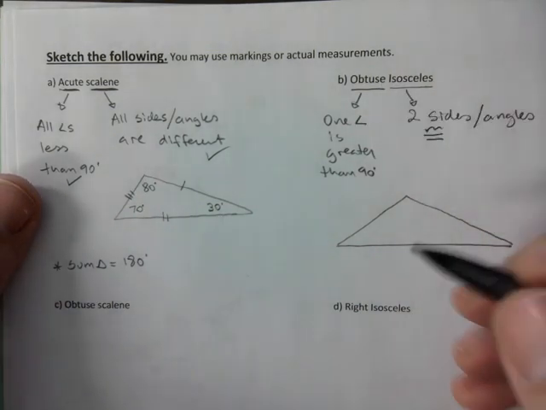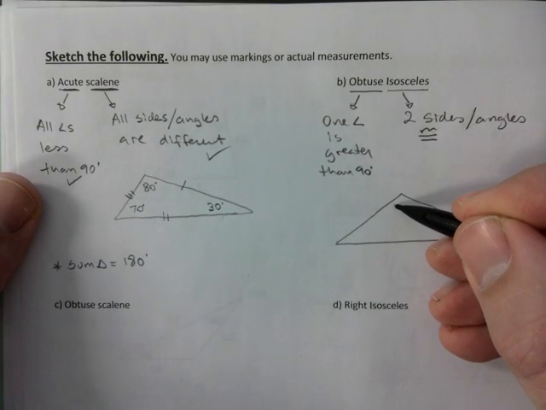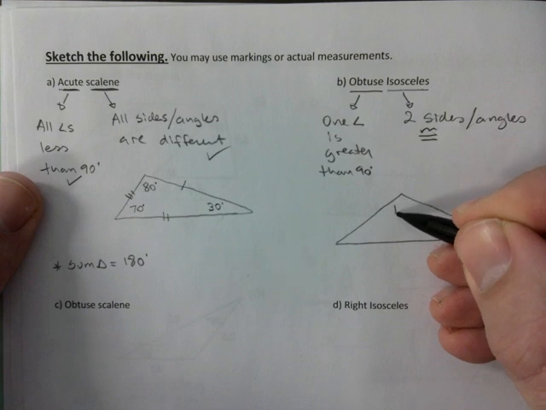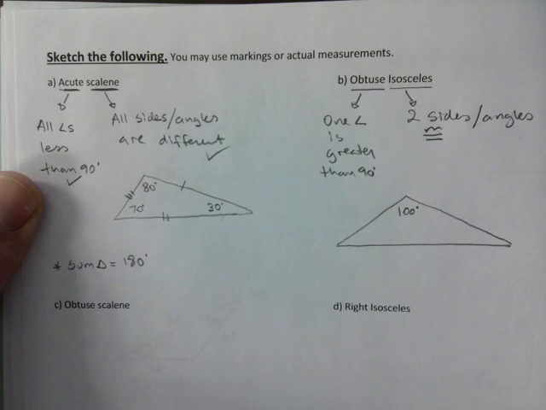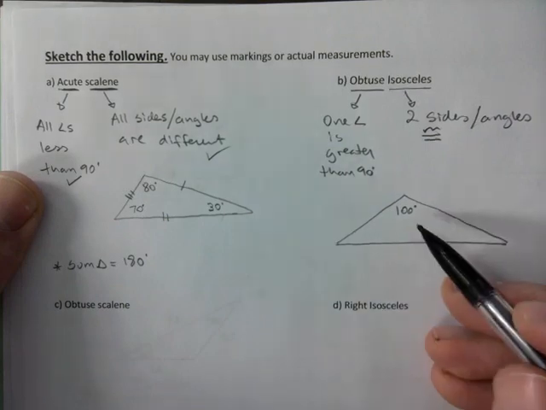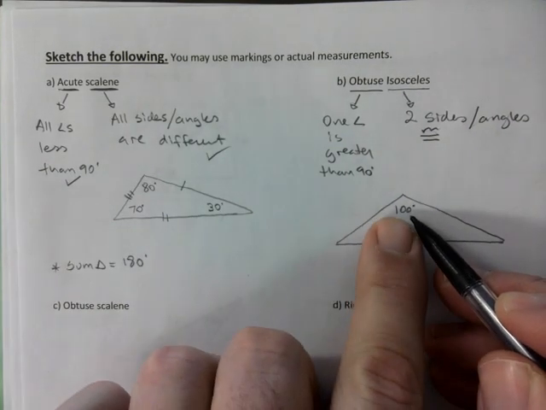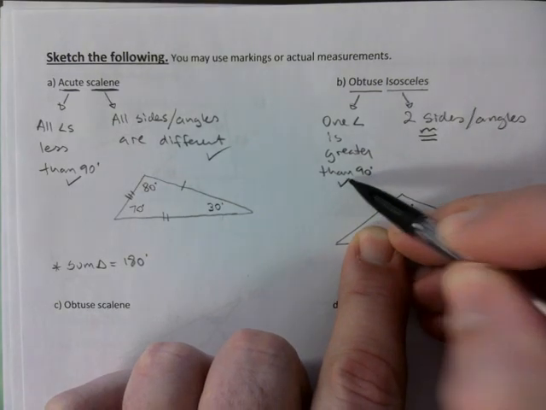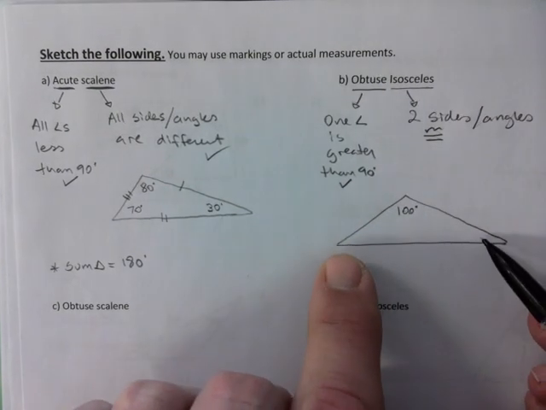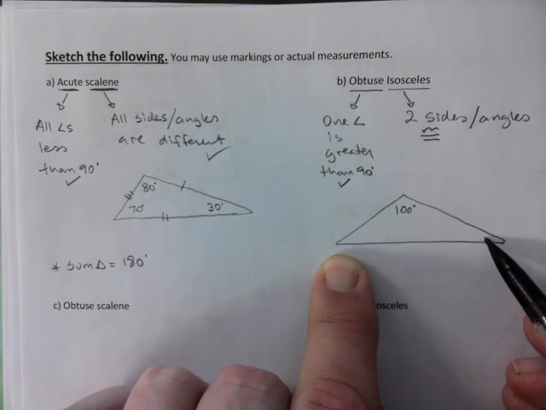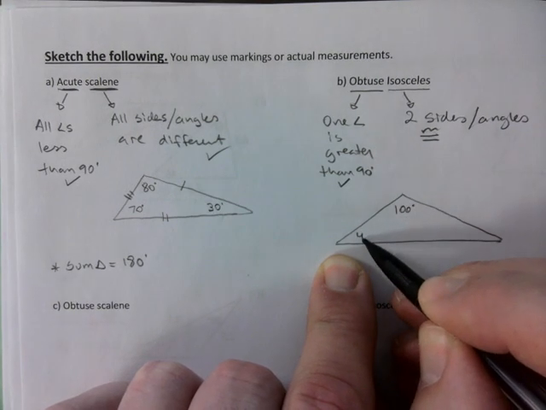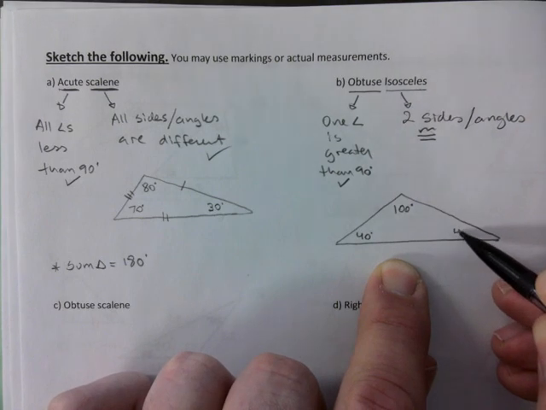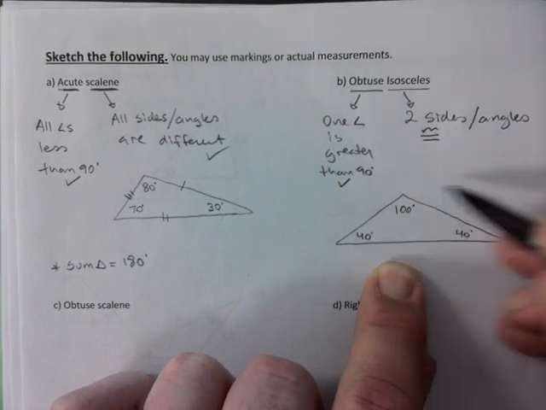So obtuse would mean I will make this my biggest angle. What should we make it? 100. Okay, sure. If this is 100, now I need to make sure, so this is my obtuse part, check. I want two angles that are the same, which for me are going to be these ones. If you pick 100, then this has to be 40 and 40, right? Because that adds up to 180.